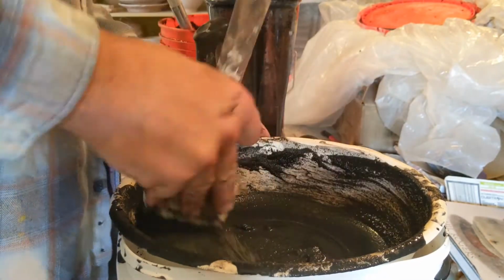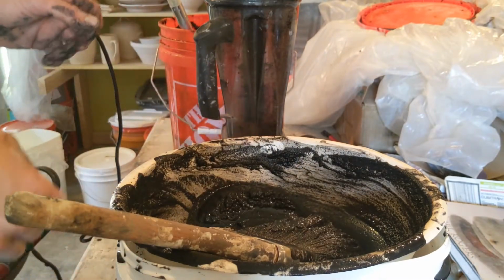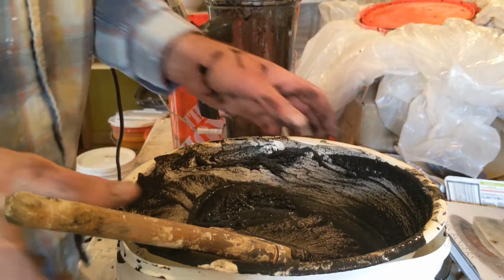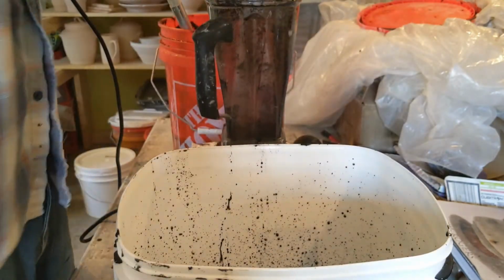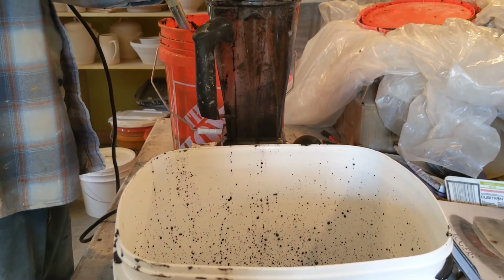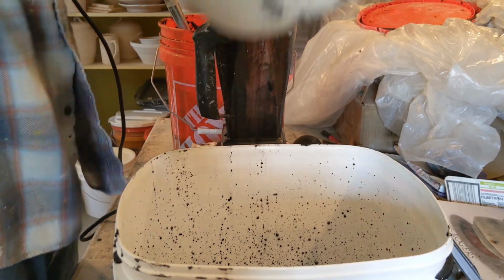It's not the way that I work, but you can always also spray most glazes and have to make less glaze. That's another option. Although I figure while you're at it, make a bunch. You'll use it.